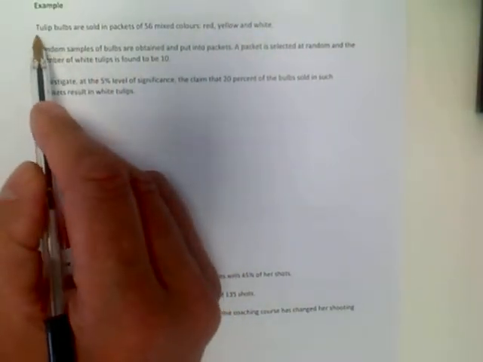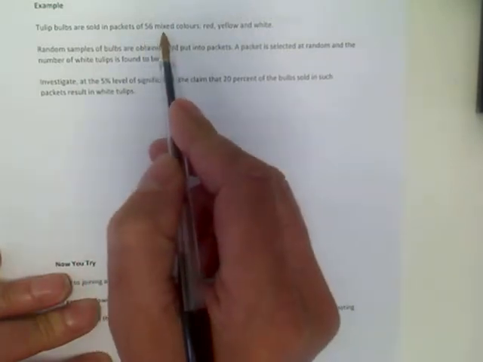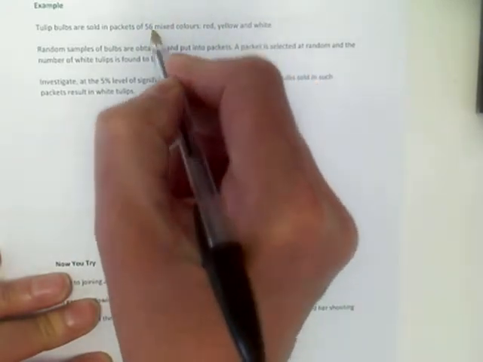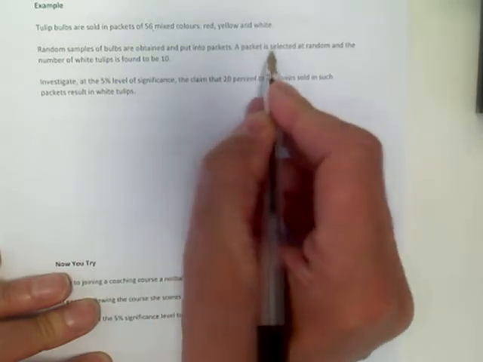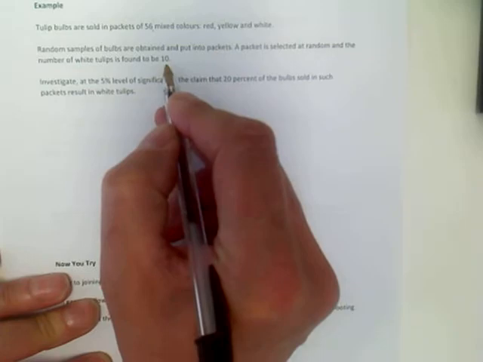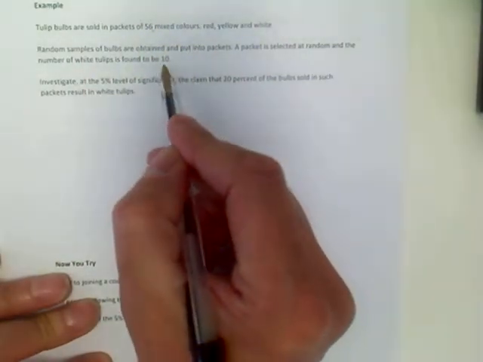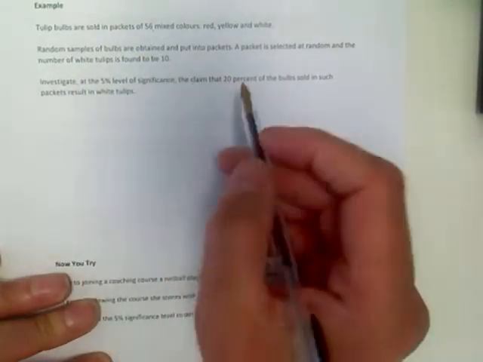So really important to read the question carefully. Tulip bulbs are sold in packets of 56 with mixed colours of red, yellow and white. So a little typo there, I think. Random samples of bulbs are obtained and put into packets. A packet is selected at random and the number of white tulips is found to be 10. So 10 out of the 56 are found to be white. Investigate, at the 5% significance level, the claim that 20% of bulbs sold in such packets result in white tulips.